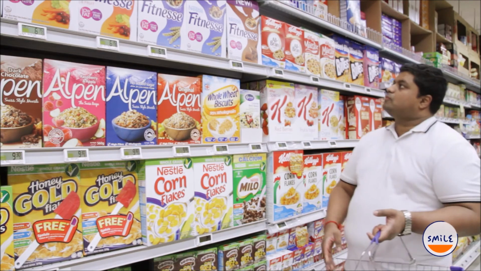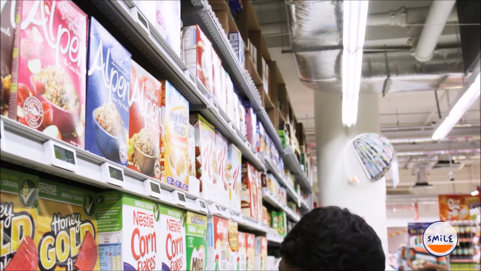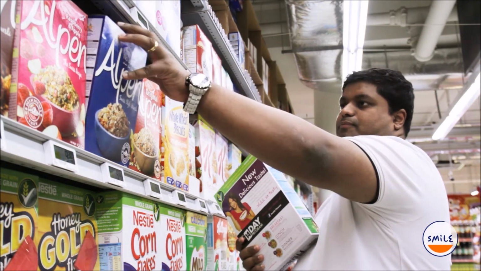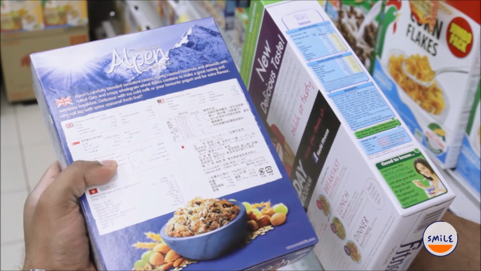Look for sugar in the ingredients list. If it is in the top 3 items in the ingredients list, it means that sugar is a main ingredient. So if you consume more than the recommended portion, you are consuming more sugar than you intended.